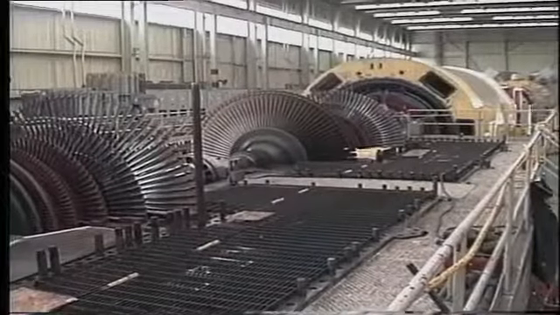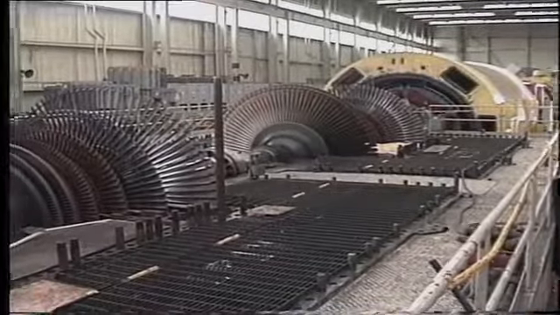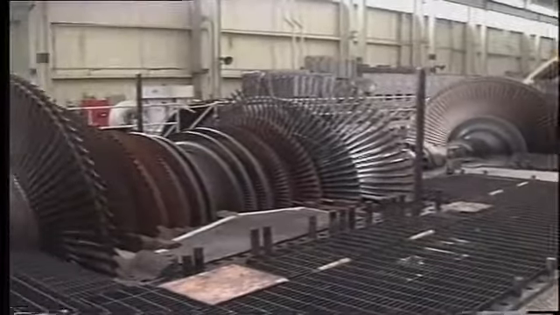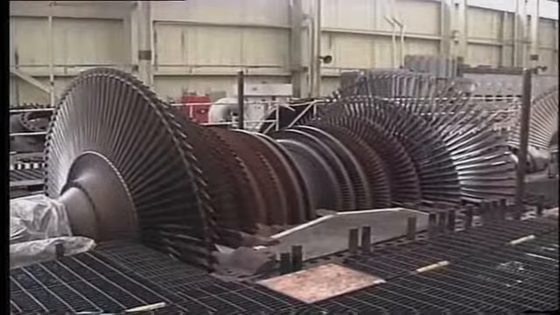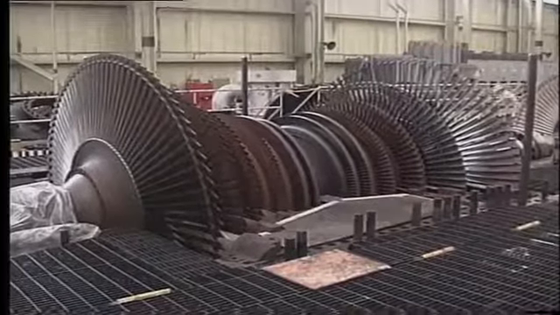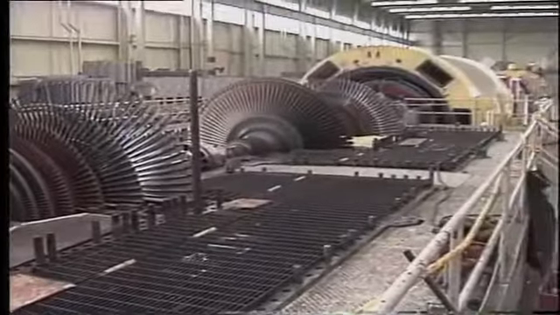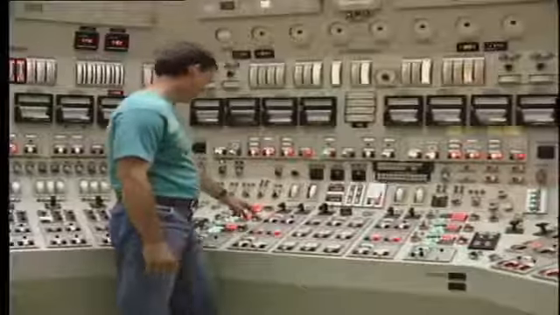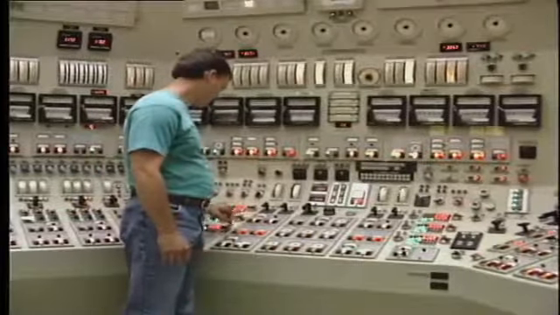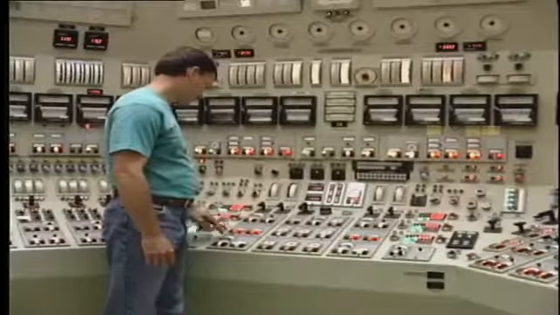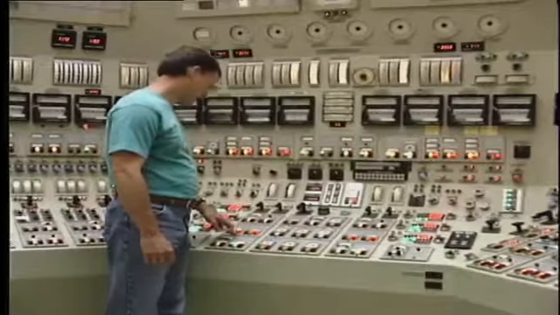In this module, we'll look at the main features of turbine construction, including the various components and support systems such as gland steam, lube and hydraulic oil, and the condenser. The subject of turbine operation, control, and protection will be dealt with in the next module.